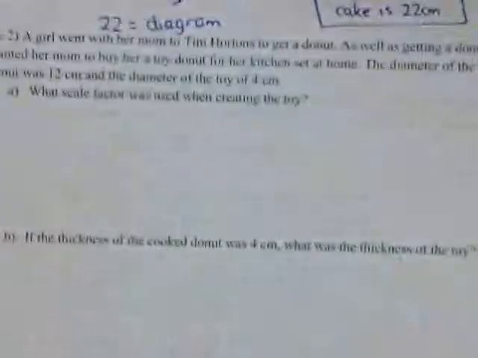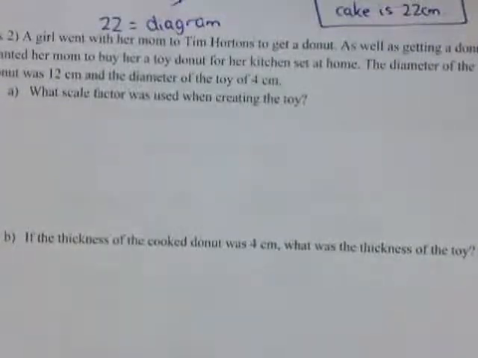So, a girl went with her mom to Tim Hortons to get a donut. As well as getting a donut, she wanted her mom to buy her a toy donut for her kitchen set at home. The diameter of the cooked donut was 12 centimeters, and the diameter of the toy was 4.